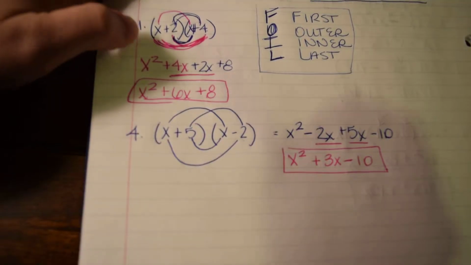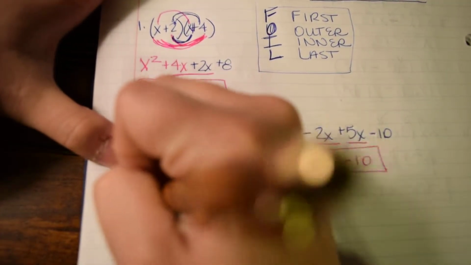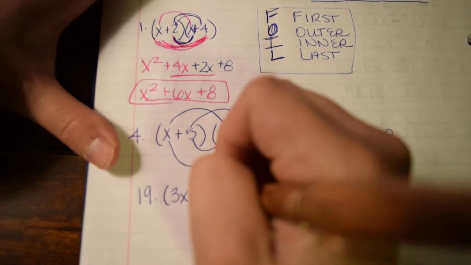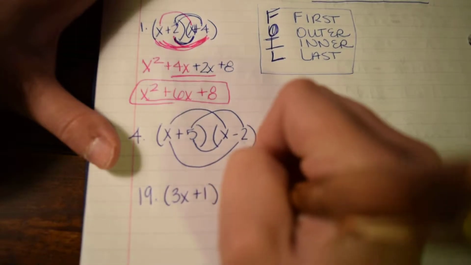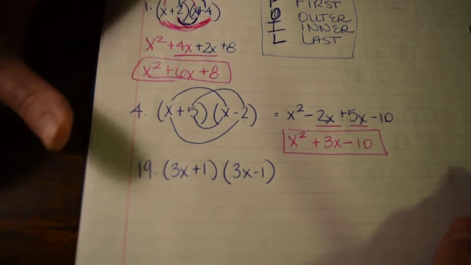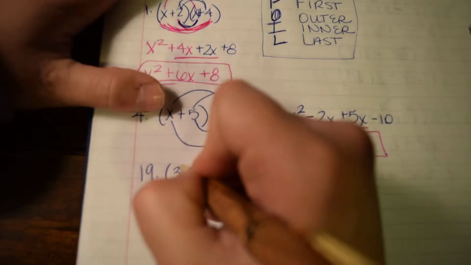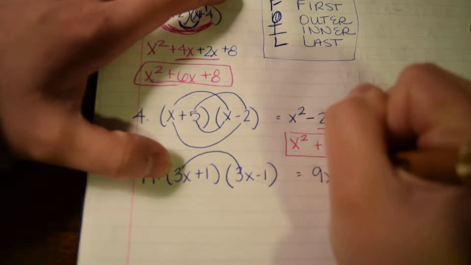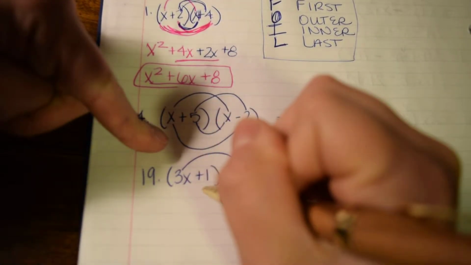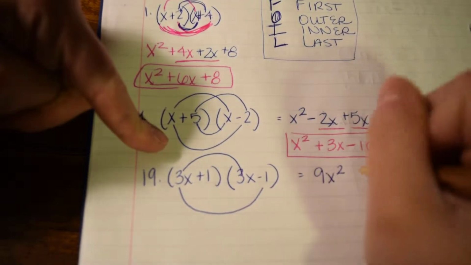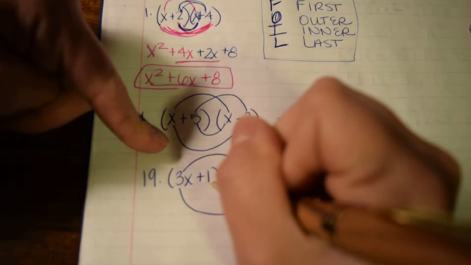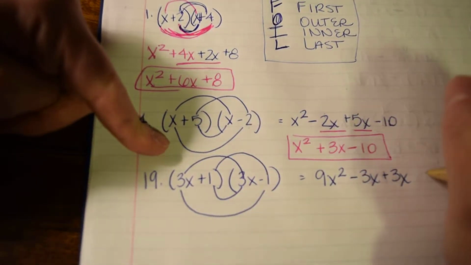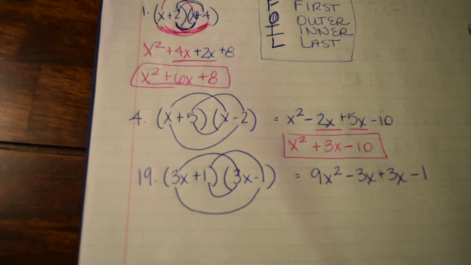Let's look at a couple more, so we'll do maybe 2 more problems. Look at number 19, I'm going to jump on down. It says 3x plus 1 and 3x minus 1. Okay, so same process. First terms, 3 times 3 is 9. X times x is x squared. Outer, 3 times negative 1 is minus 3x. Inner, 3 times 1 is plus 3x. Last, 1 times negative 1 is a negative 1.